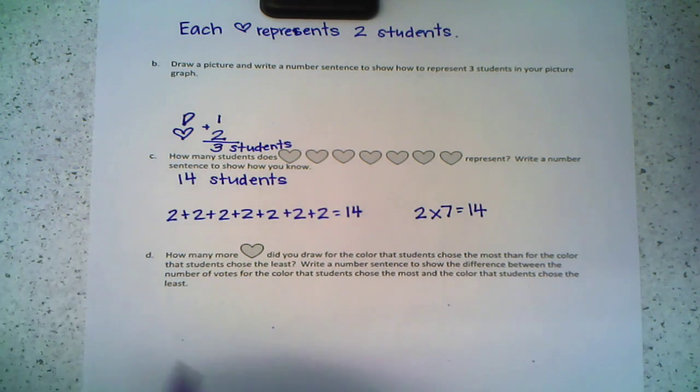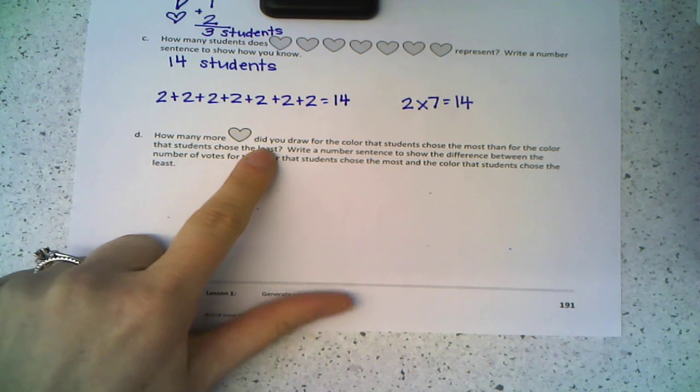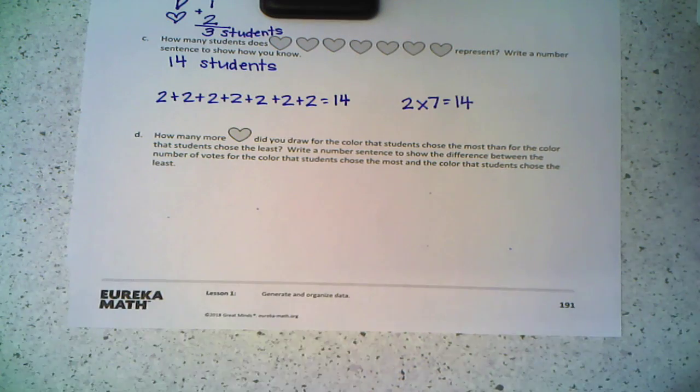I like that one. Okay, now lastly, please read D with me. How many more hearts did you draw for the color that students chose the most than for the color that students chose the least? Write a number sentence to show the difference between the number of votes for the color that students chose the most and the color that students chose the least. Okay, there's a lot going on in this question. Let's break it down to the first question. How many more hearts did you draw for the color the students chose the most than for the color that the students chose the least?